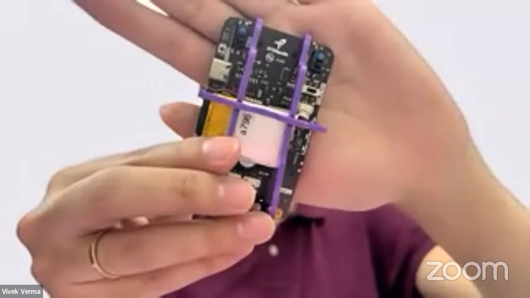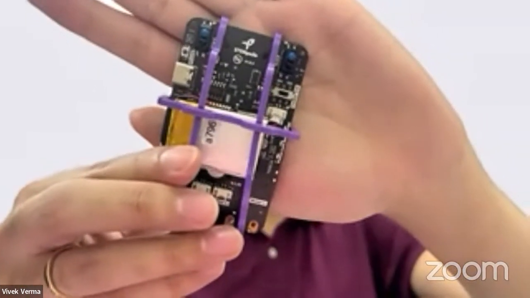Sorry, my camera is getting blurred. Just a second, let me unblur it. Yeah, so I think now it is visible, the on and off button.